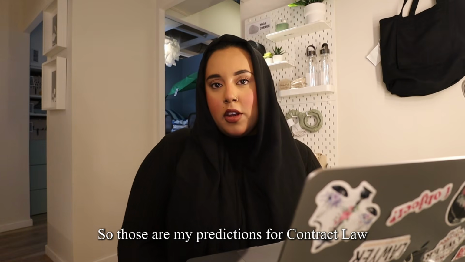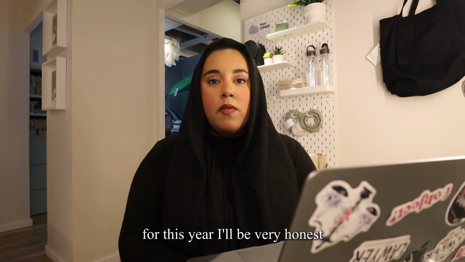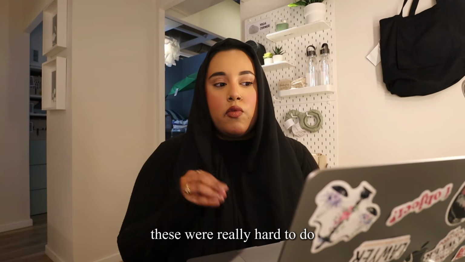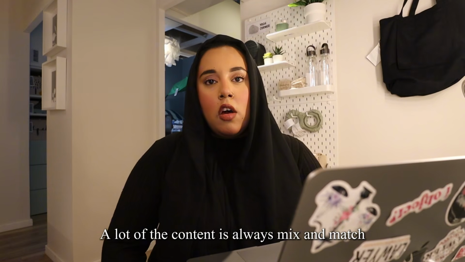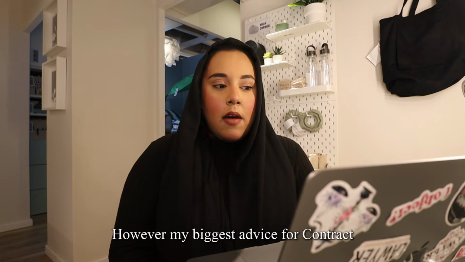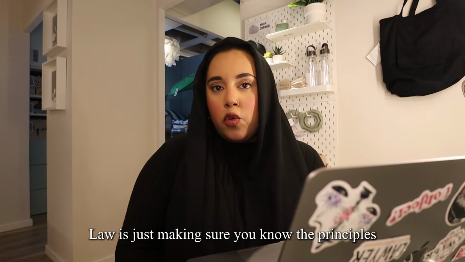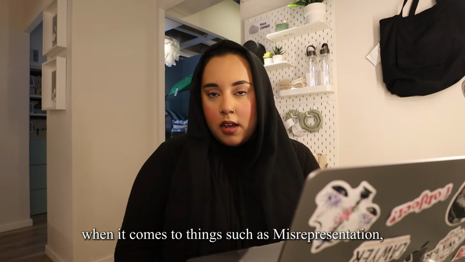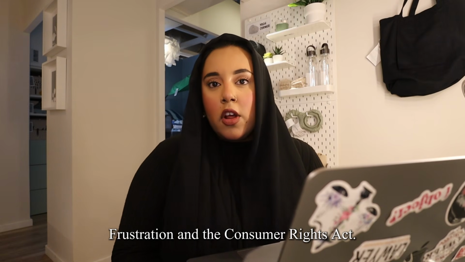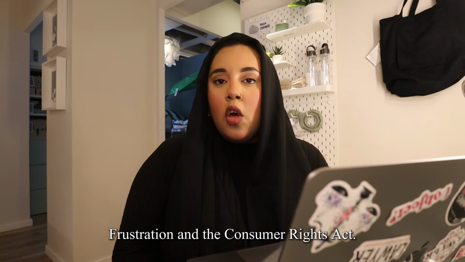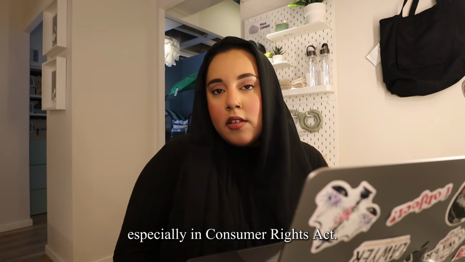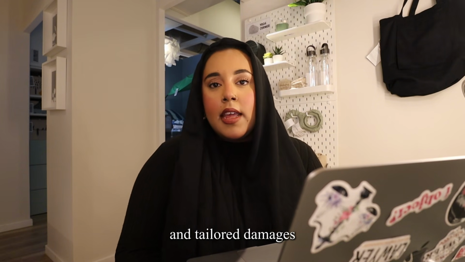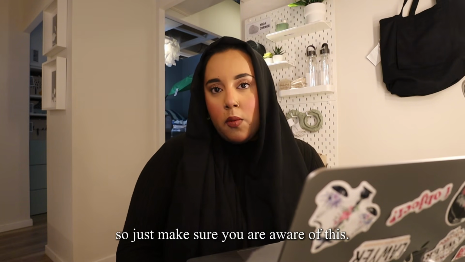So those are my predictions for contract law for this year. I'll be very honest, compared to my other 2 predictions, these were really hard to do, only because contract law doesn't really follow a set pattern. A lot of the content is always mix and match, and they just get tested anywhere. However, my biggest advice for contract law is just making sure you know the principles really well, especially when it comes to things such as misrepresentation, frustration, and the Consumer Rights Act. Also make sure you know the remedies. They're very important, especially in Consumer Rights Act. Contract law does have tailored remedies and tailored damages, so just make sure you are aware of this.